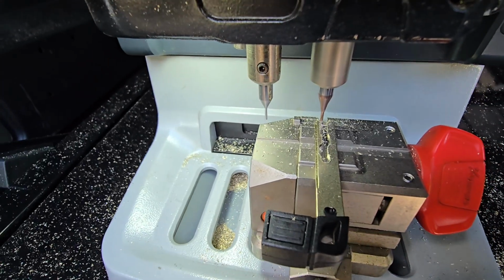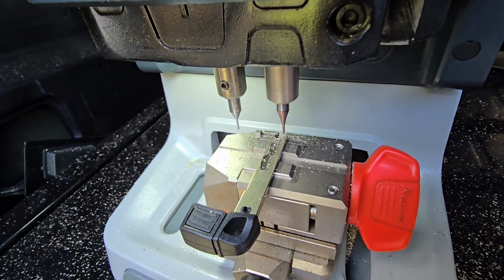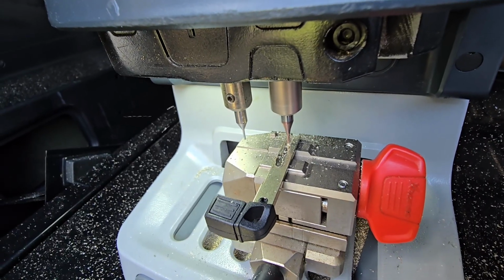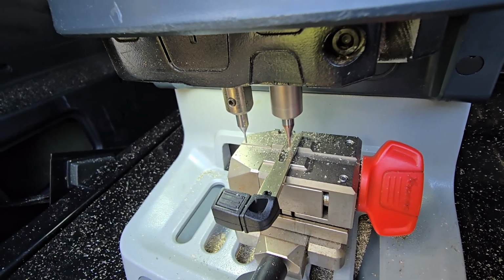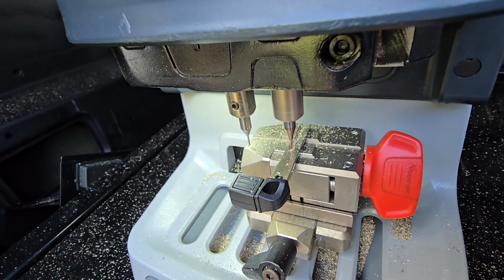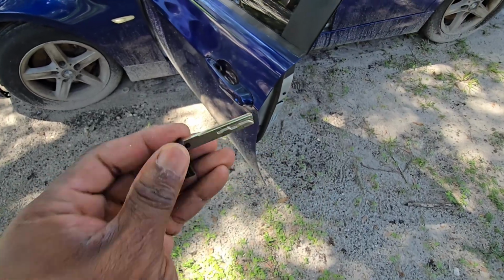You can see it's starting to do the 2nd layer of the cut. We already got our outline, and it's going to go through and do a 2nd depth.